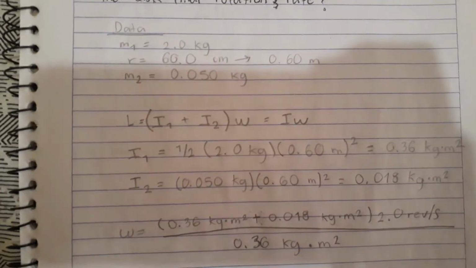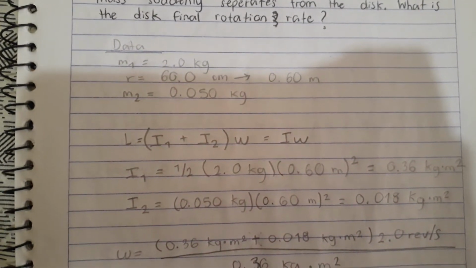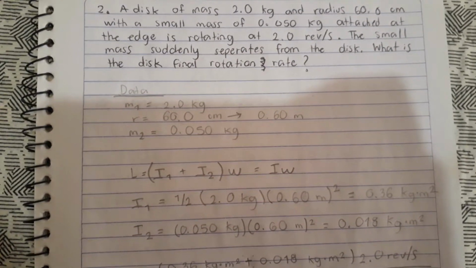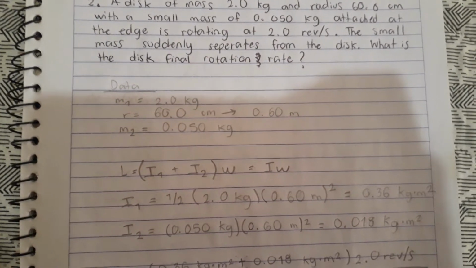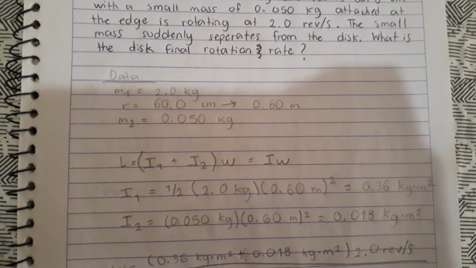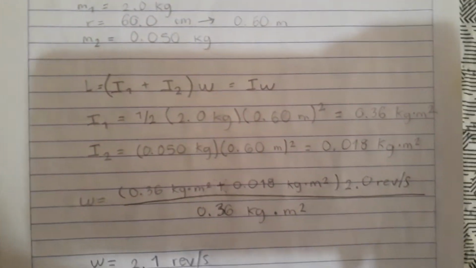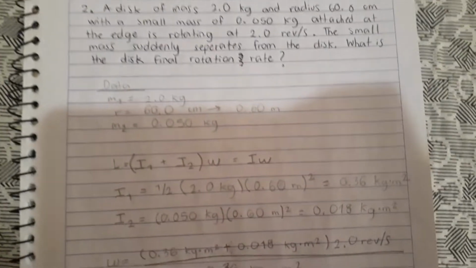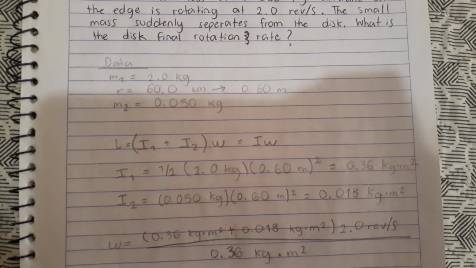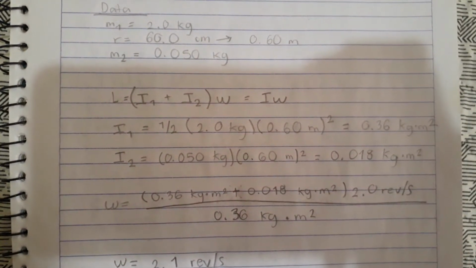So we gather the data. Since we have two masses, we will have M1, which is the disk, and M2, which is the small mass of 0.050 kilogram, and the radius, which will be 0.60 meters, and the revolutions, which will be 2.0 revolutions per second.